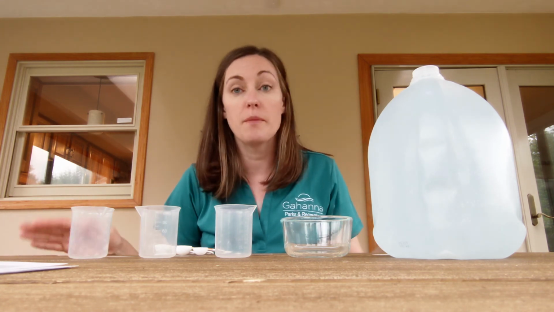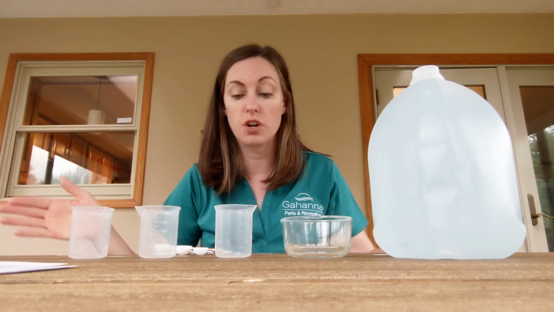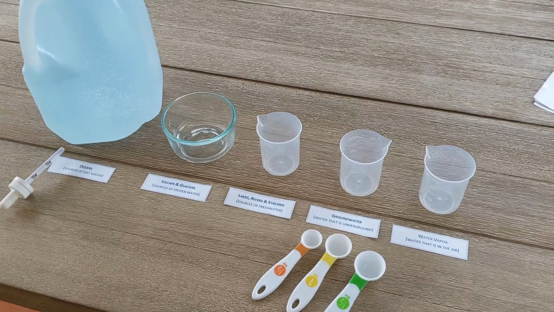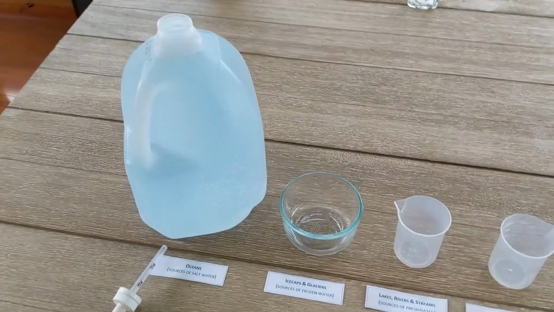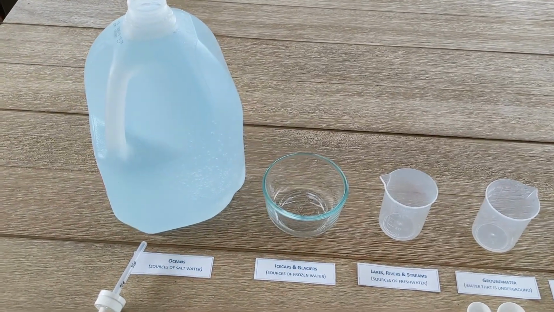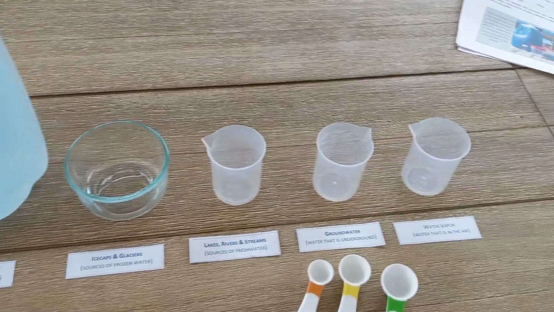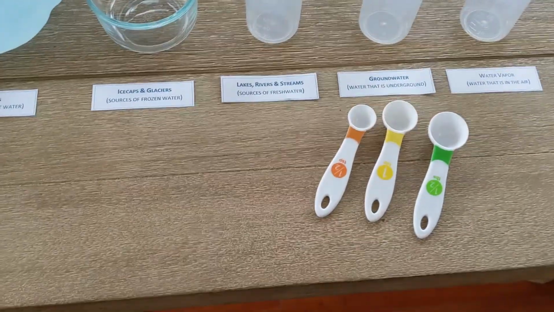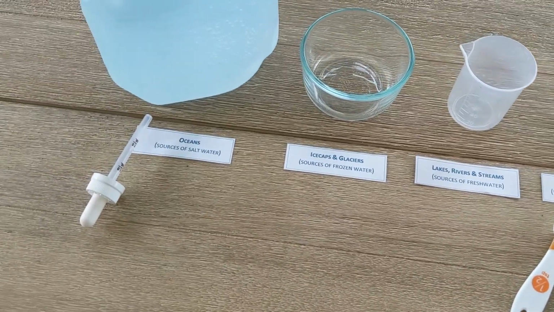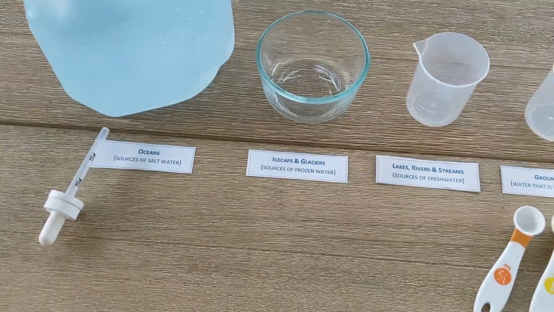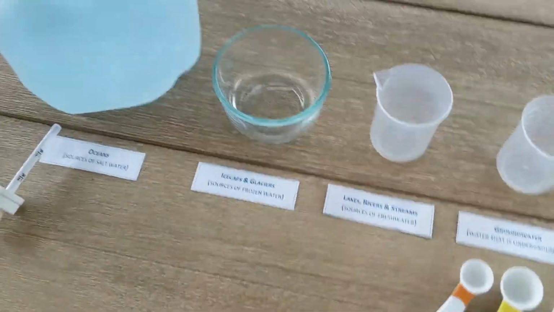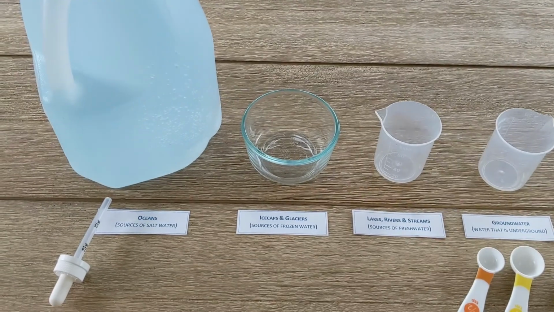Okay, so I'm going to go ahead and turn around and show you what it is that I'm looking at here in front of me. Okay guys, so here you can see I have my gallon of blue water. I have my smaller containers, my measuring spoons, and my little dropper here. You can also see that for this demonstration, I have labeled our containers.